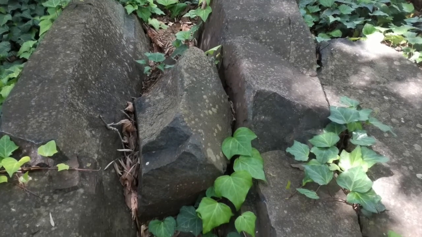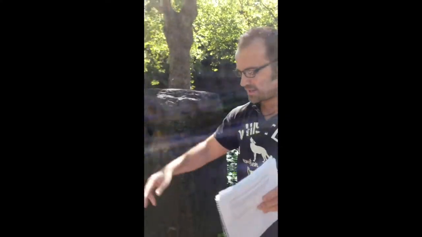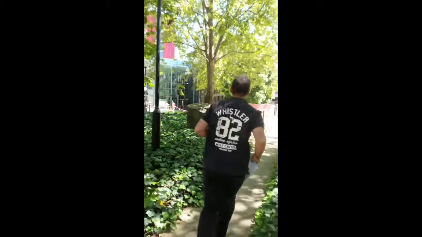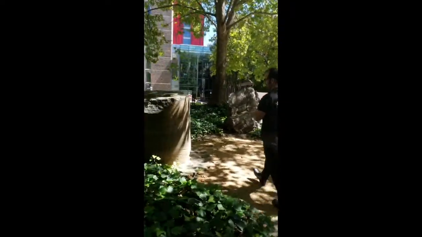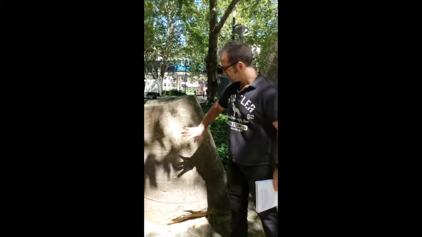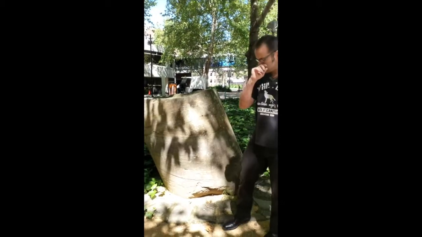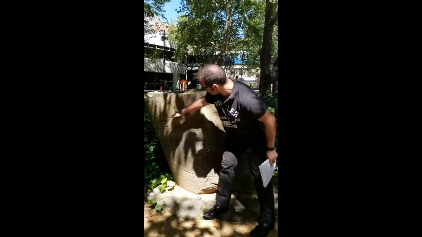Right, let's move on now to rock 4, which is this column of rock over here. So here's rock 4. We got it from Foundation Geotechnical Core from out near Warragamba Dam. But the first thing you can see about this rock is it has really nice layers in it in different places. Very clear sedimentary layering.